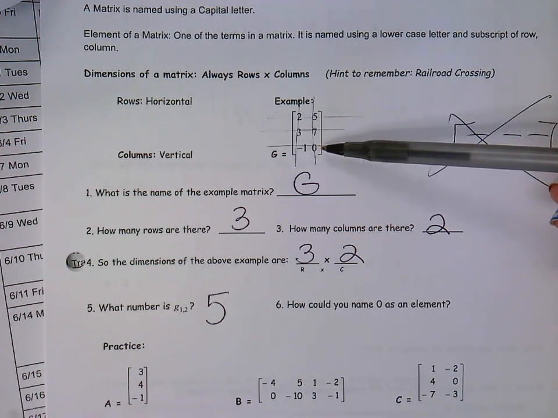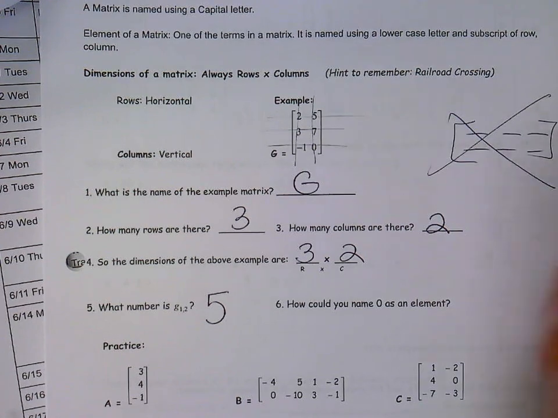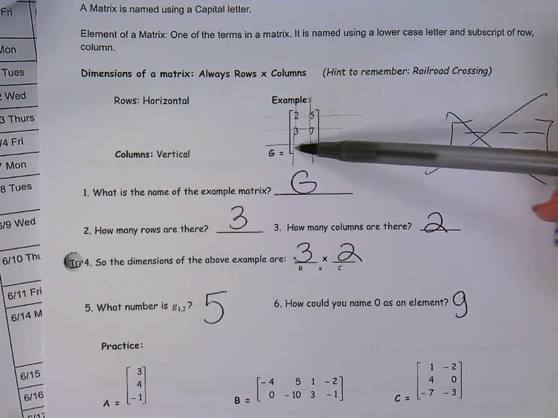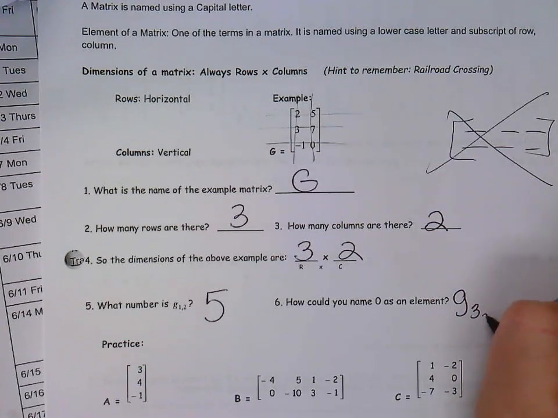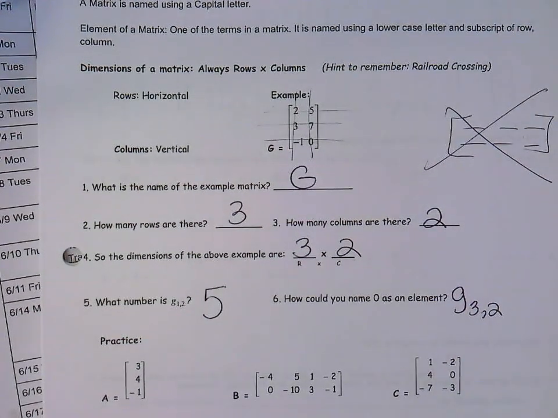That one would be lowercase g, and then subscript row 3, column 2. So G 3, 2. It's just kind of this new mathematical world. You haven't heard about some of these words before. Rows and columns and organizing data this way is a little bit new.